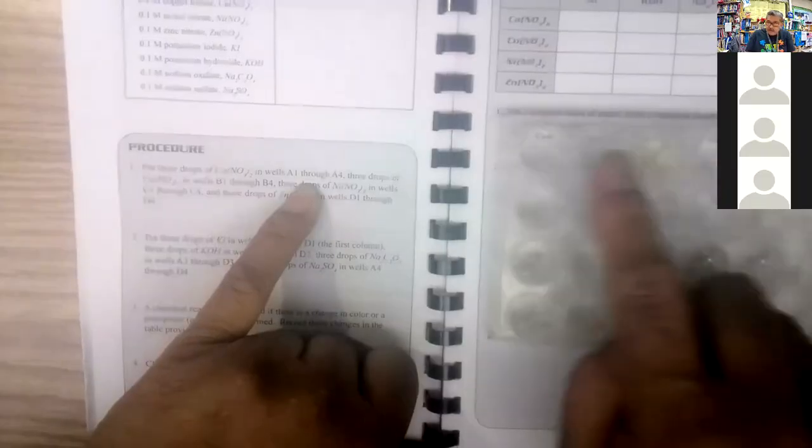We'll call that A1 through A4 right there. 3 drops in B1 through 4, C1 through 4, and D1 through 4. And it says put 3 drops of KI in wells A1 through D1 going this way, 3 drops of KOH going this way, 3 drops of Na2C2O4 this way, 3 drops of sodium sulfate this way.